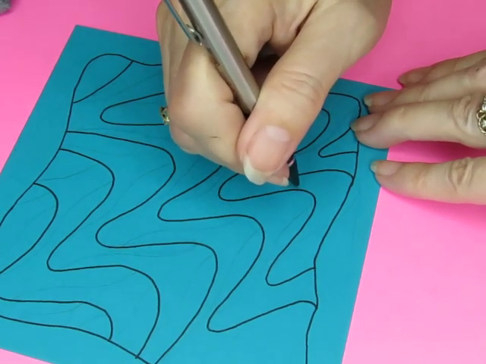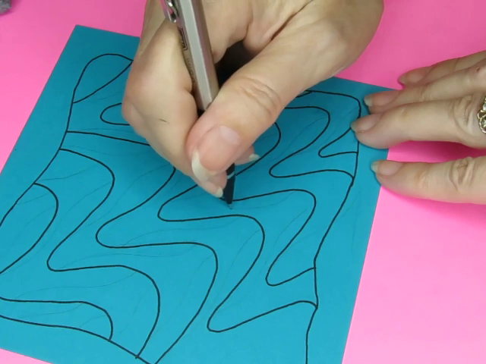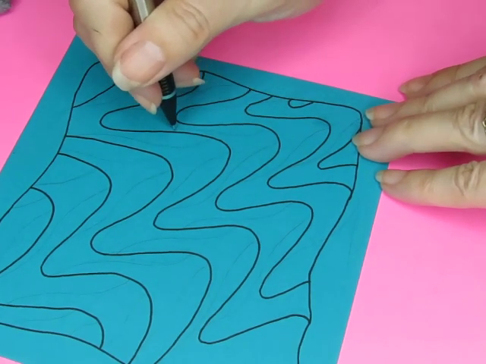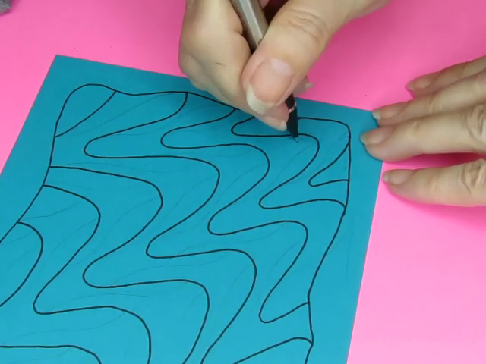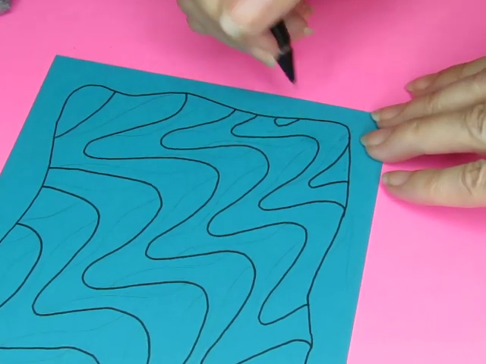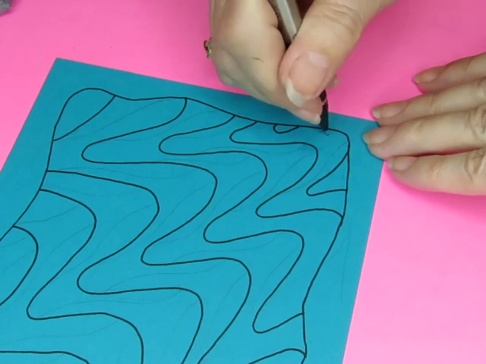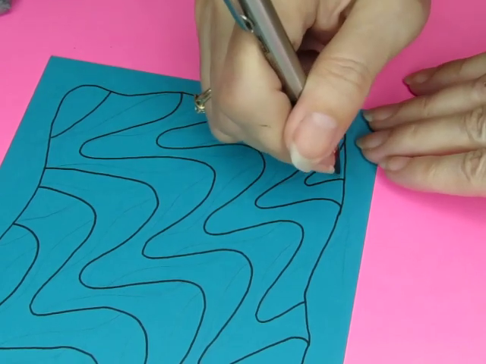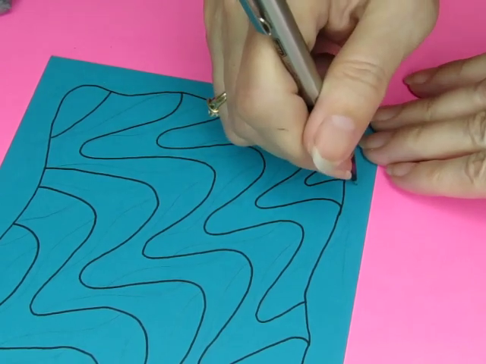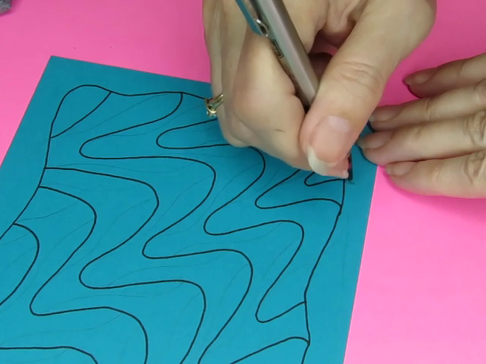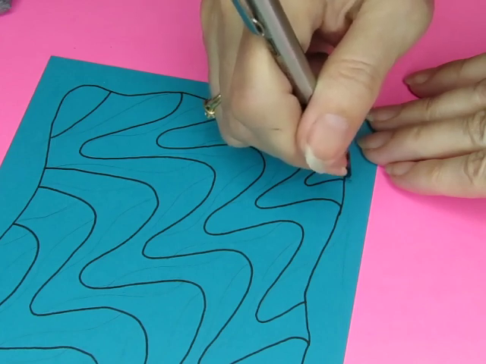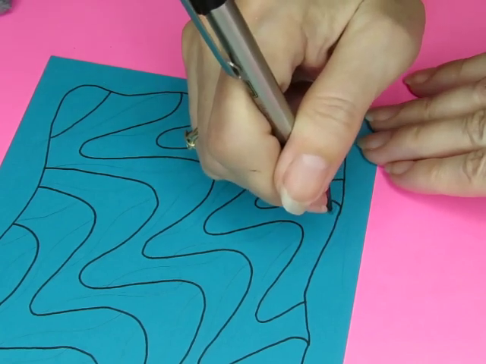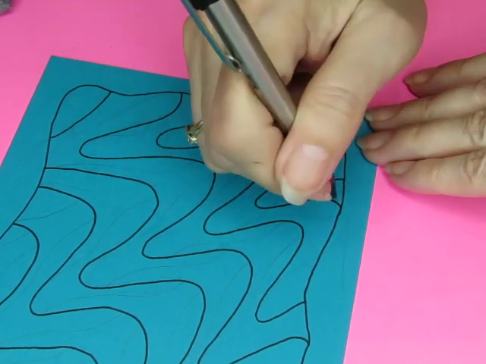Kind of inward and kind of outward. Okay. It would go kind of inward and kind of outward.